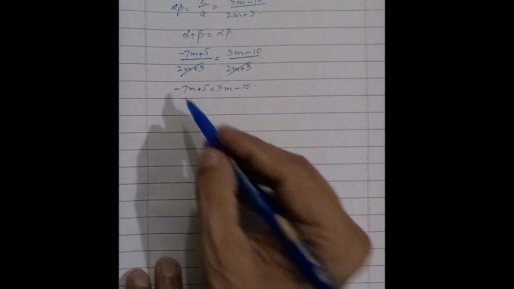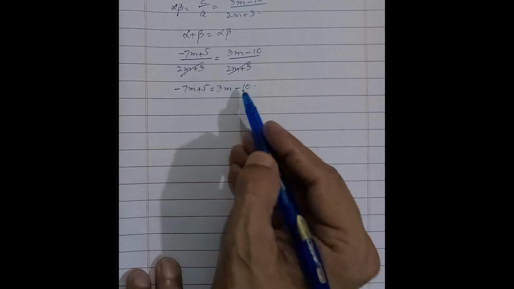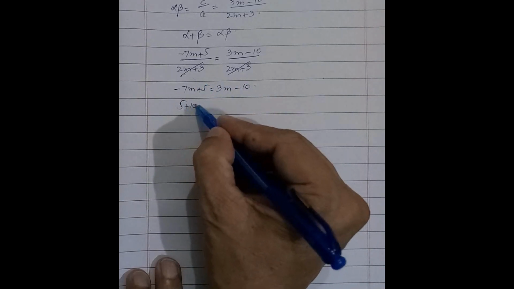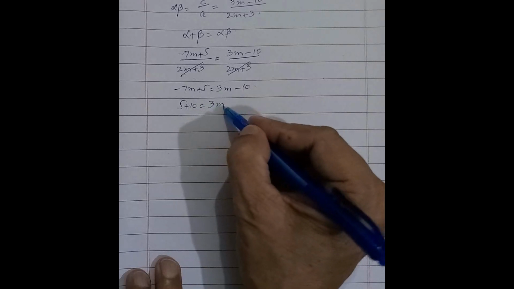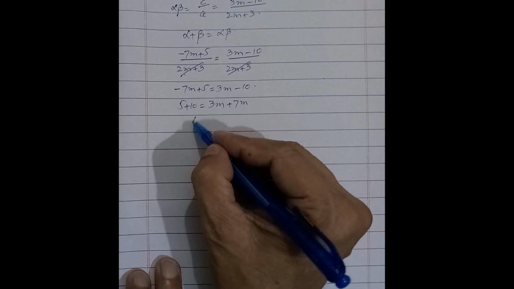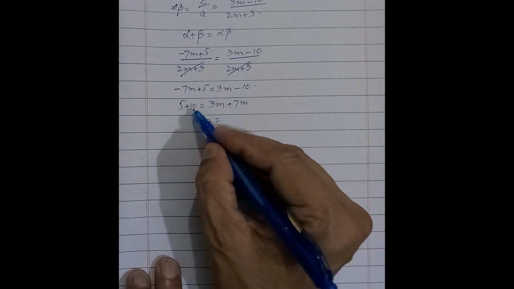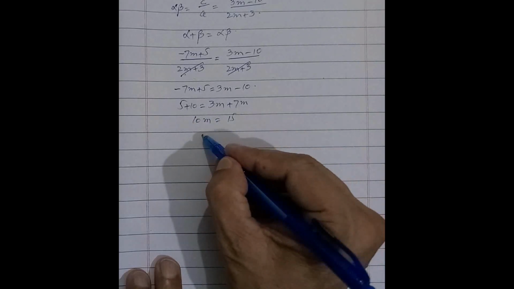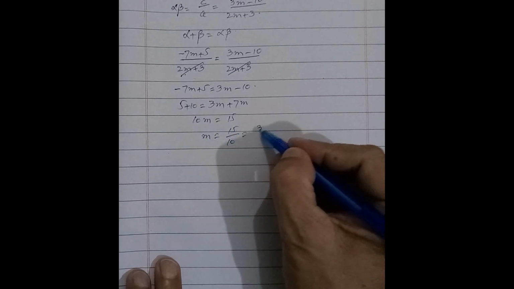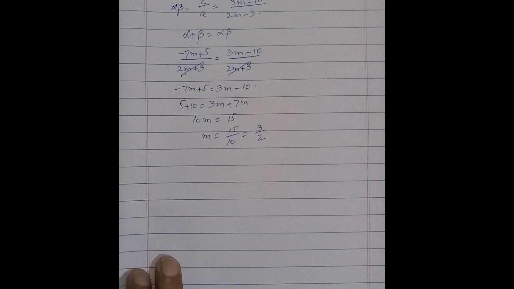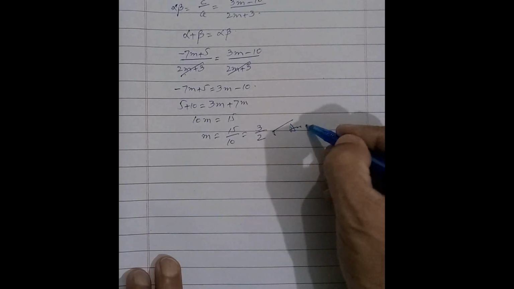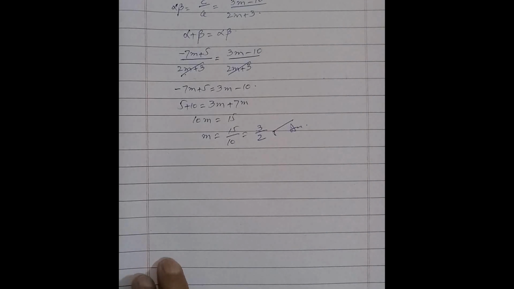So we simplify them, we take minus 7m to the right side and minus 10 to the left side, we get 5 plus 10 is equal to 3m plus 7m. 3m plus 7m is 10m, which is equal to 5 plus 10, which is 15, and m is equal to 15 over 10, which is equal to 3 over 2. So the value of m in this question is 3 over 2.